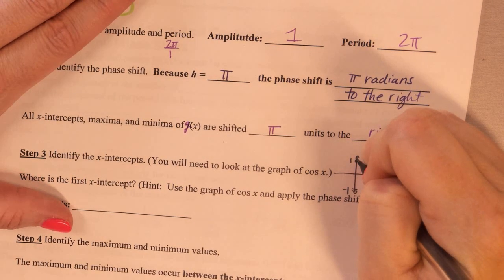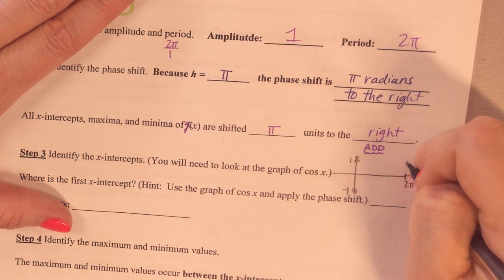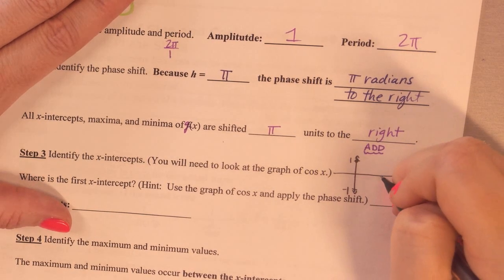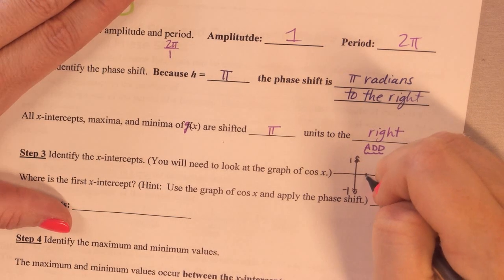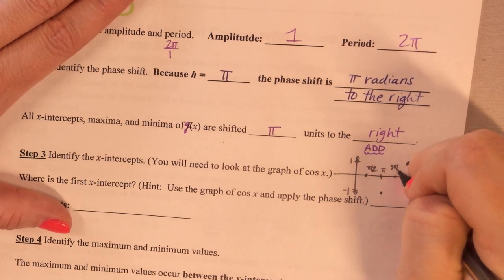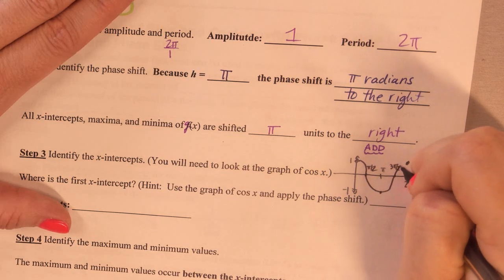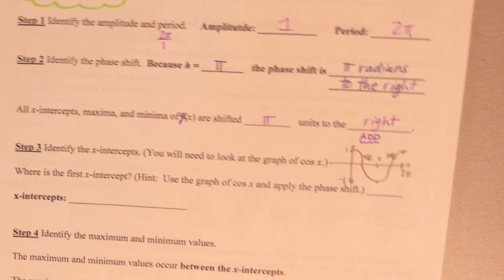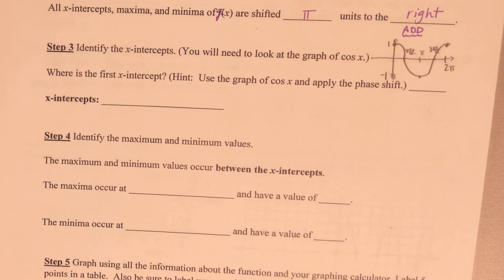You start here at the max. At 2 pi, you end at the max. At pi, you are at your min, and then halfway between, at pi over 2 and at 3 pi over 2, that's where you have your values. I also have that on the board for you, on the front board.